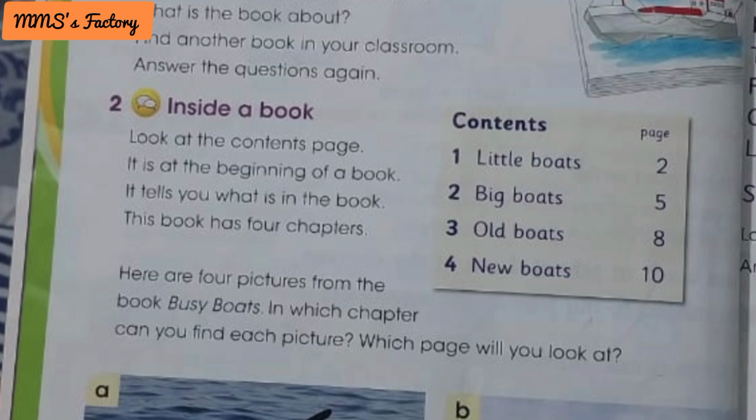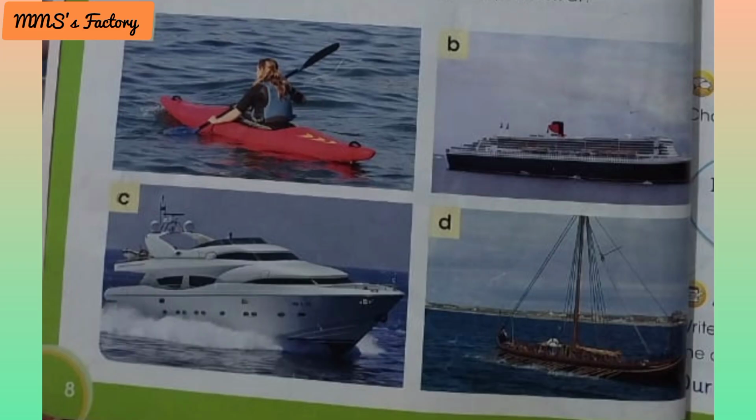This book has 4 chapters. There is an example book made on this page, and the contents of the book show that there are 4 chapters: Little boats, big boats, old boats, new boats, with page numbers mentioned. The pictures of 4 types of boats are given in this book.